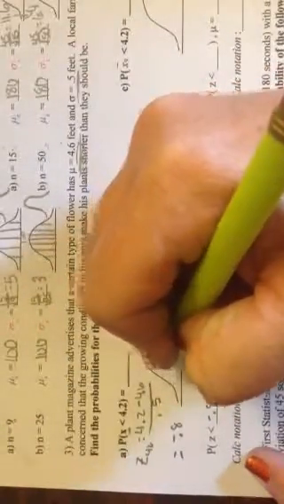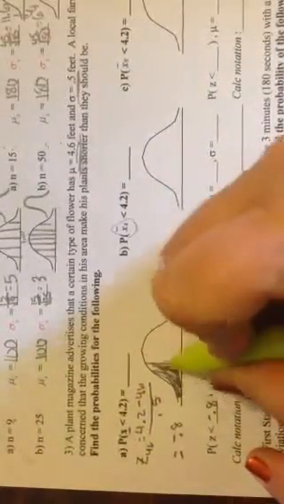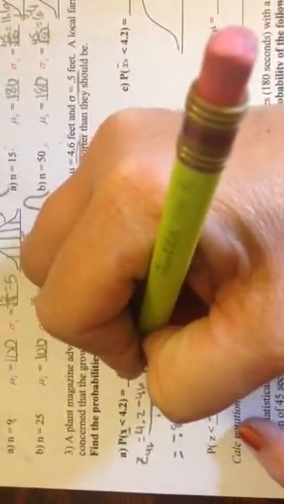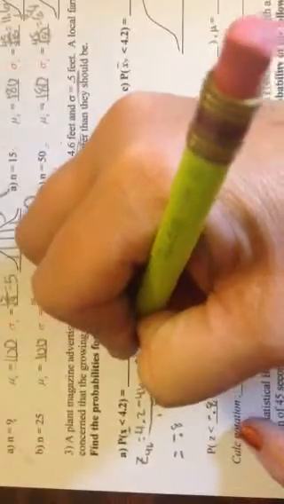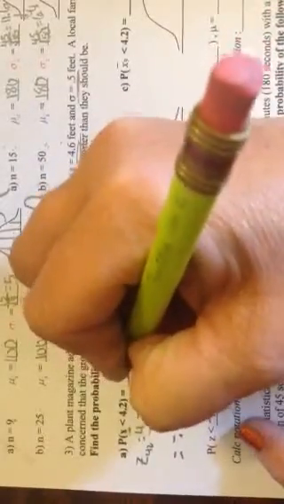Negative is going to be on this side of the mean. It says less than, so we're talking this side. And we look that up and we find 0.2119, which is 21%.